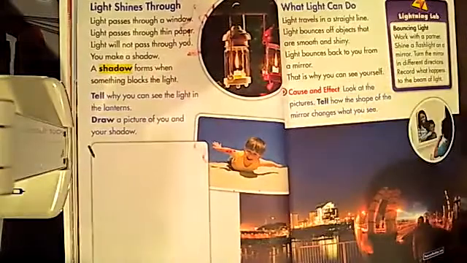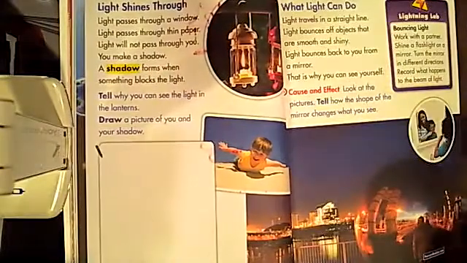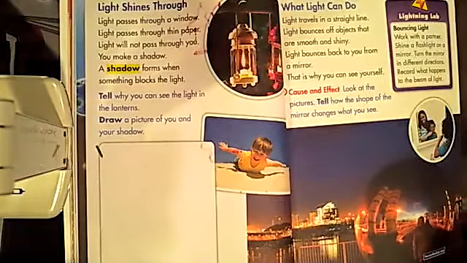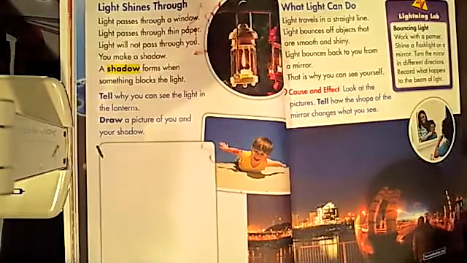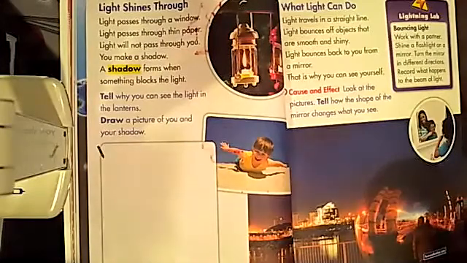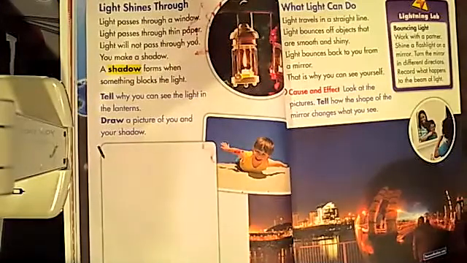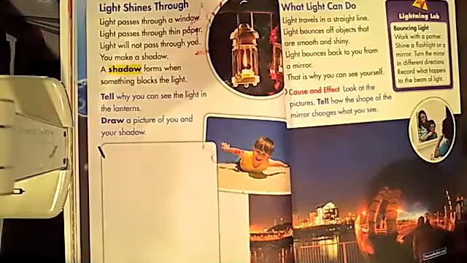So when you're walking on the sidewalk and the sun is behind you and it's shining down on you, you will see a shadow in front of you of your body because you are blocking the sun from hitting the ground right there. And that's why the shadow comes out in the shape of your body.